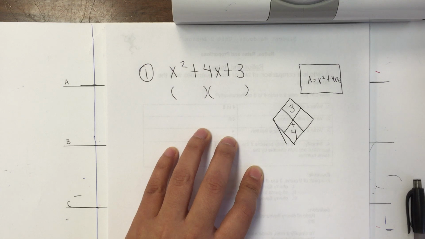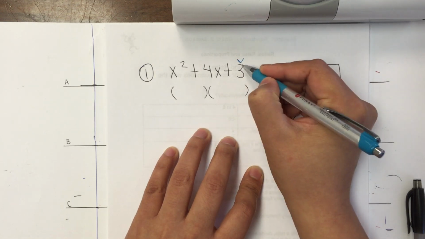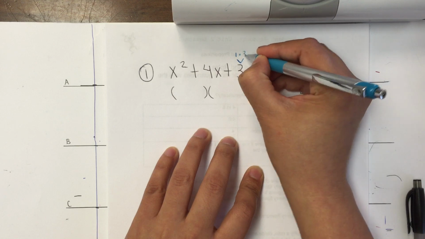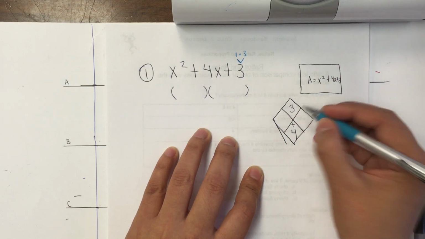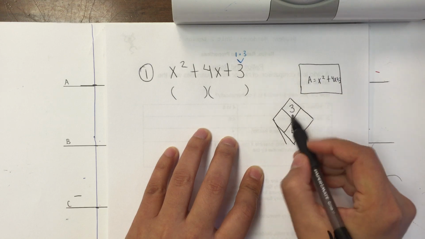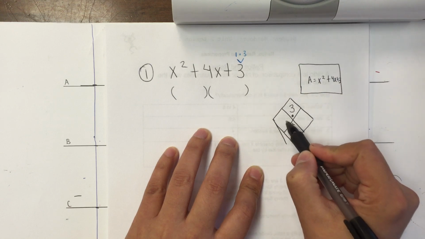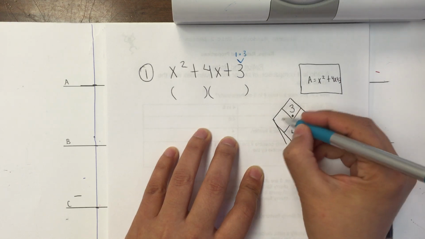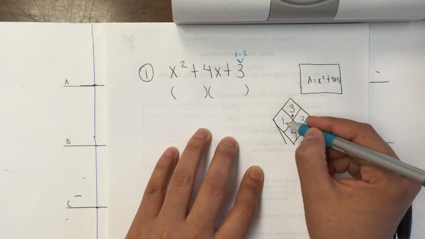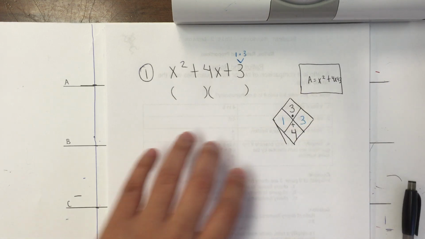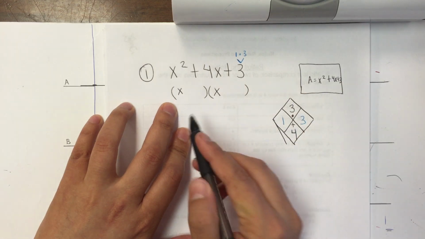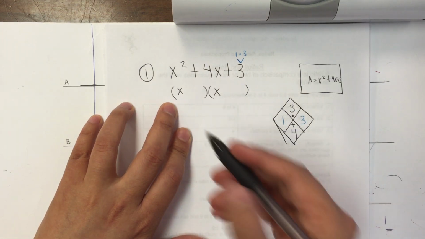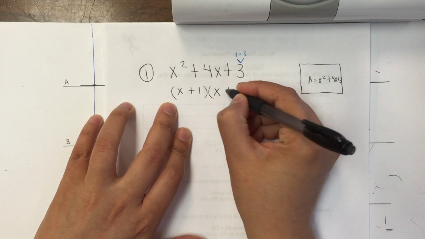When I said that you're going to be solving by the diamond or directly, it just means find two factors of 3 that when you add them equal 4. So it will be just 1 times 3 is 3 and 1 plus 3 is 4. That will be directly. In here, again, you're looking for two numbers that when multiplied give 3, but when added equal 4. Again, 1 times 3 equals 3 and 1 plus 3 equals 4. So I'm going to put x and x, and then use the two factors, so plus 1 plus 3.